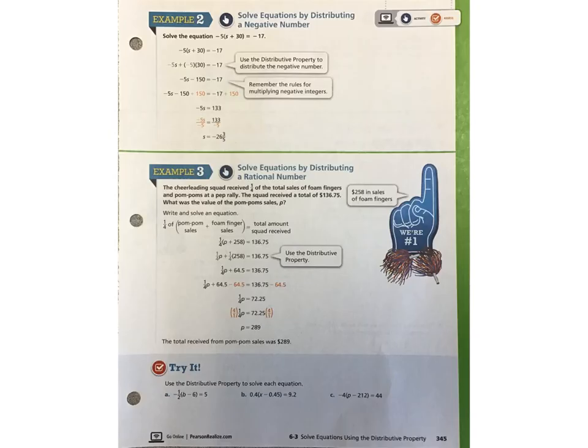So far, the only difference between solving equations in this lesson and solving equations in the previous lesson is that we have one extra step, and that is to apply the distributive property first before we go about solving our two-step equation. What I want you to do is study examples 2 and 3. See if you have any questions about how those problems are solved. And then I want you to complete the try-its at the bottom of page 345 underneath example 3.